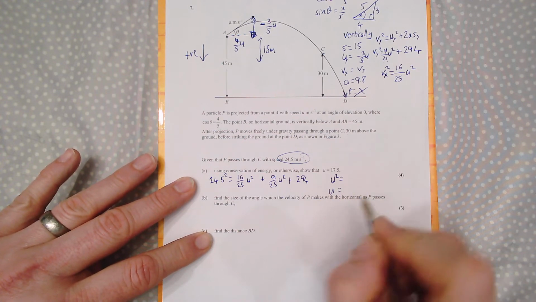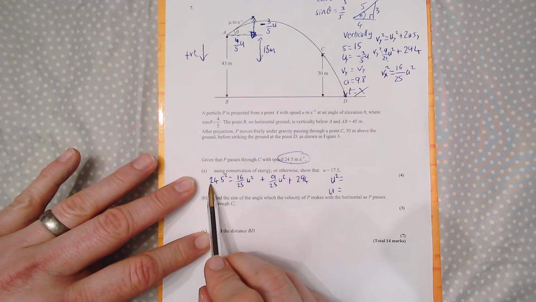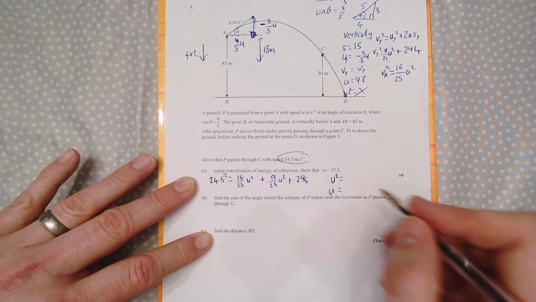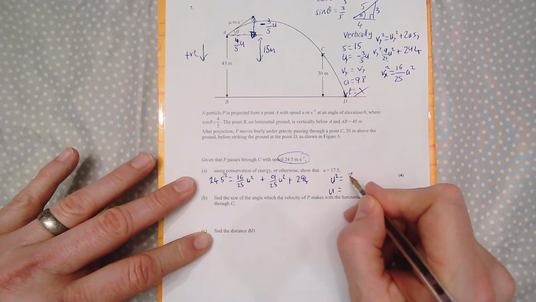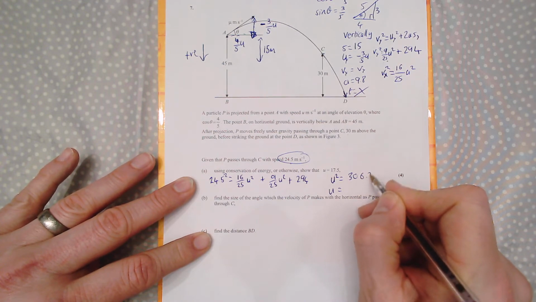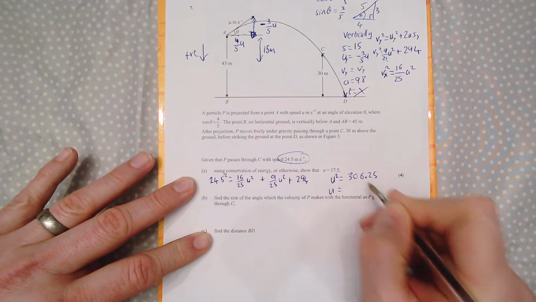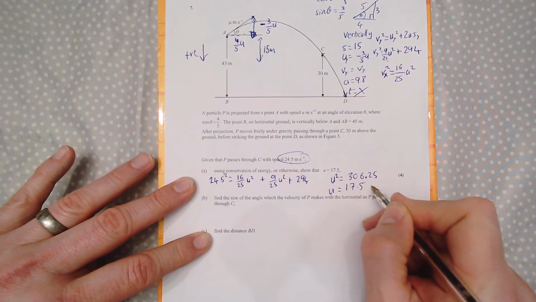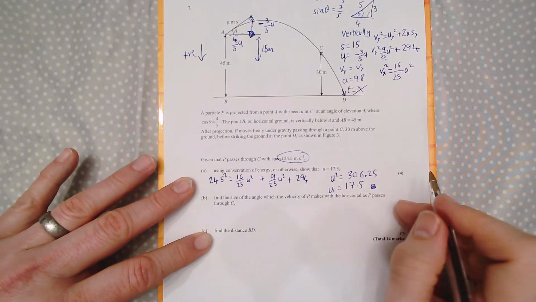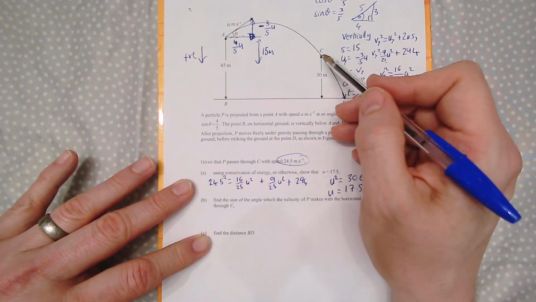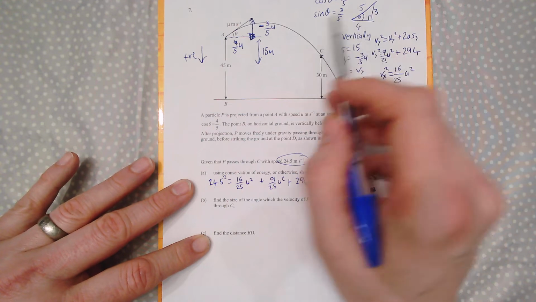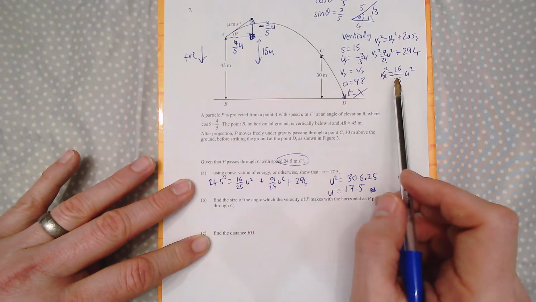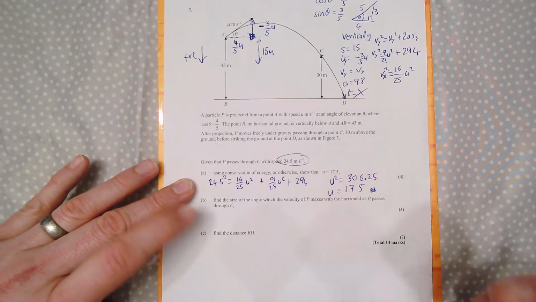What also is nice is if I move that over, do 24.5 squared, take away 294, I get 306.25. I did that calculation earlier, to be honest. I square root that, and I've got 17.5 as required. So it's a case of working out the vertical velocity at C, knowing the horizontal velocity is constant, and if I square those two and add them together, I get the speed.